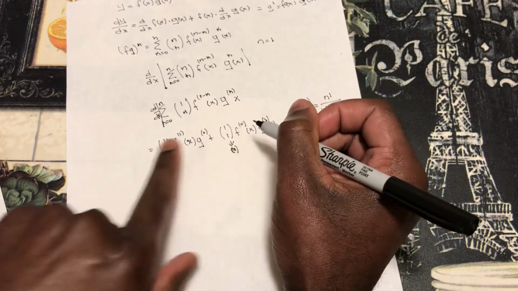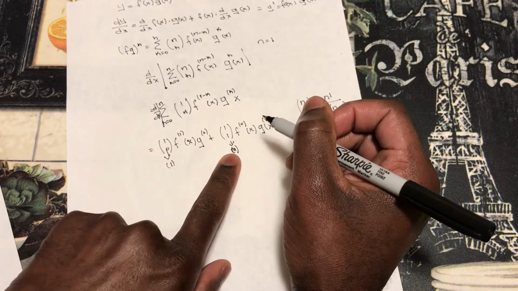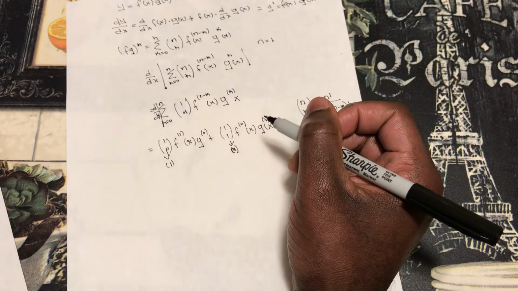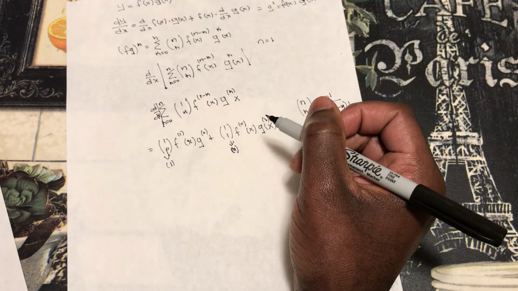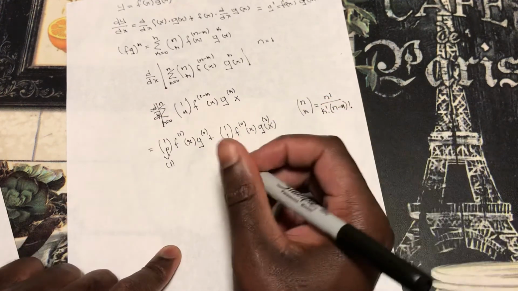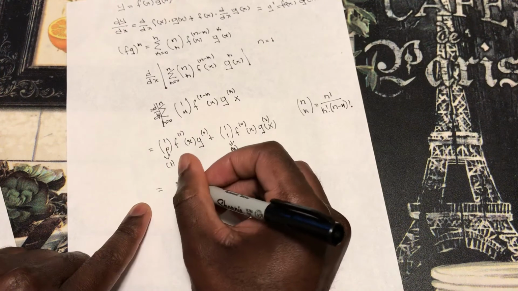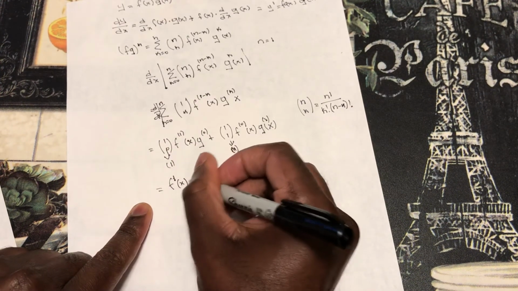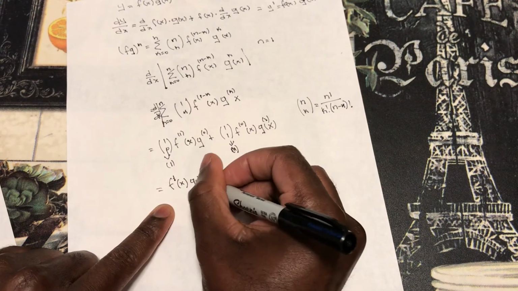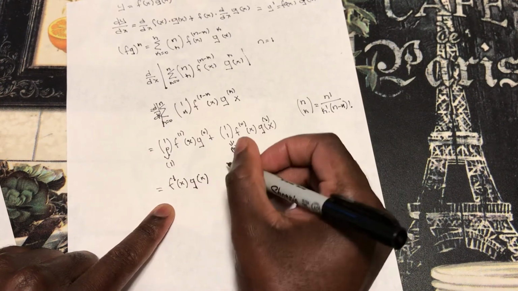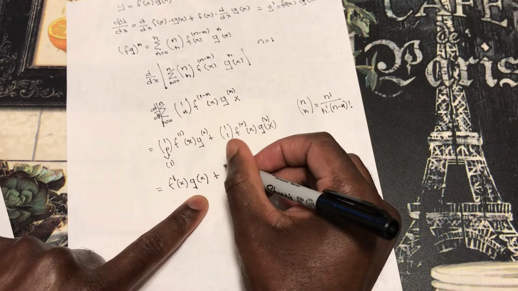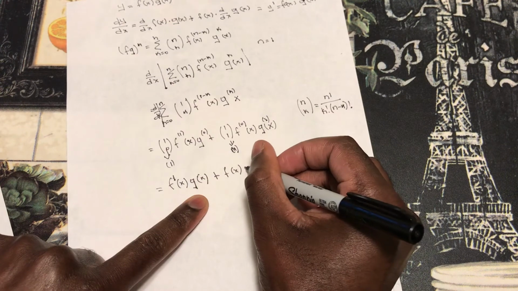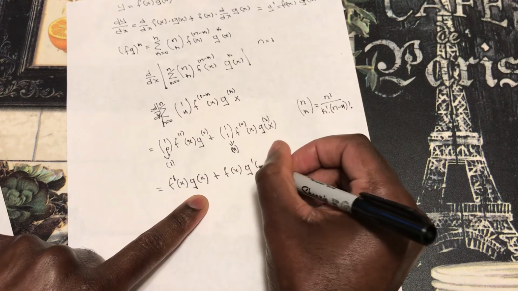So both of these values will become 1, and when that happens, we're only left with f prime of x g of x plus f of x g prime of x.